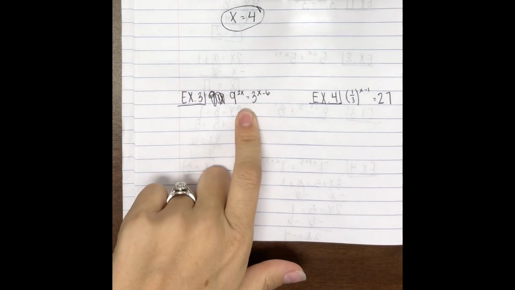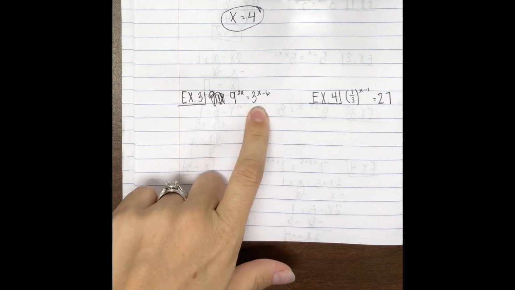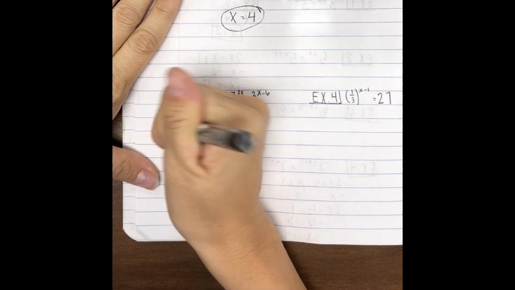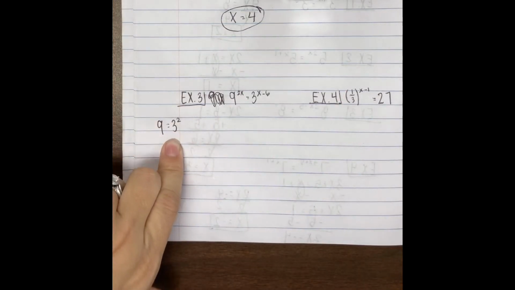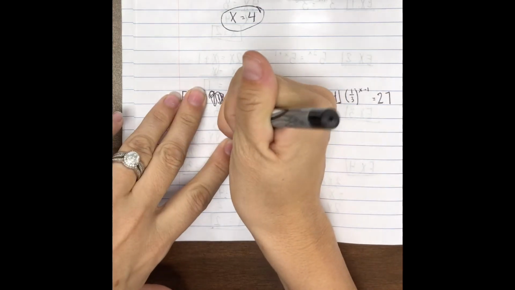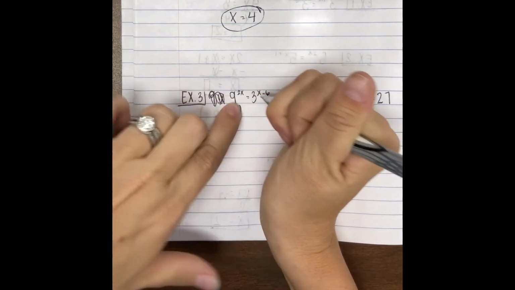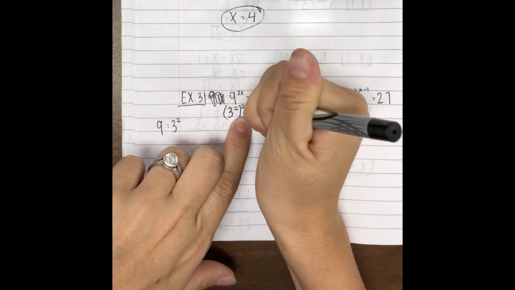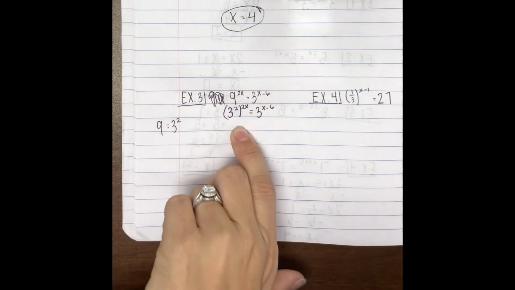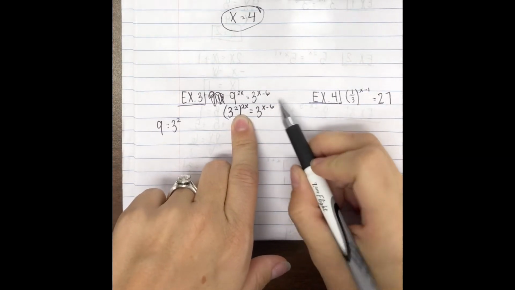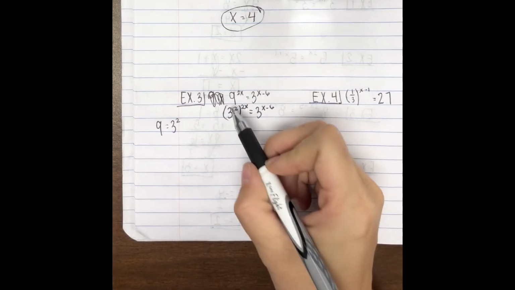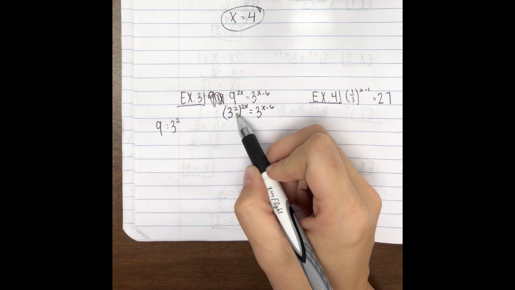So we just looked at one earlier, how we could rewrite 9 to have a base of 3, right? Because 9 is the same thing as 3 squared. So we can rewrite 9 to have a base of 3 by saying 3 squared, and then you still need to bring down that 2x, would equal 3 raised to x minus 6. Okay, so all I did, nothing changed on the right side. 2x is still my exponent. All I did was change 9 to be 3 squared.